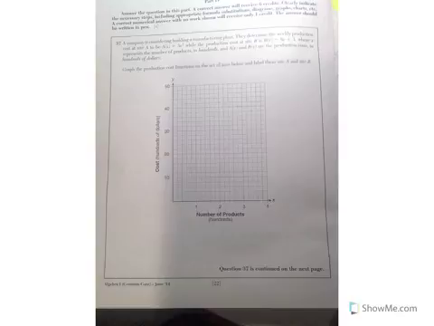Okay, so it says a company is considering building a manufacturing plant. They determine the weekly production cost at site A to be the formula A of x equals 3x squared, while the production cost at site B is B of x equals 8x plus 3, where x represents the number of products in hundreds and A of x and B of x are the production costs in hundreds of dollars.